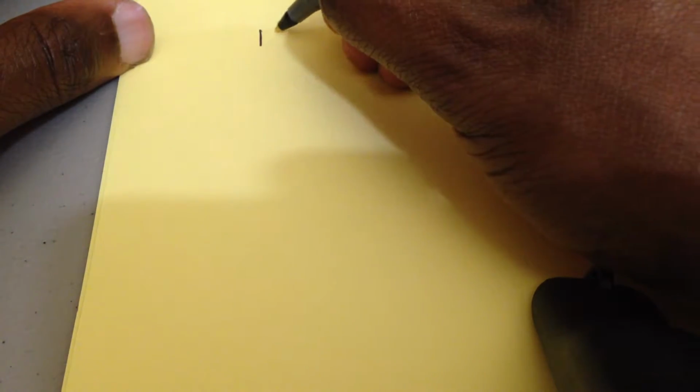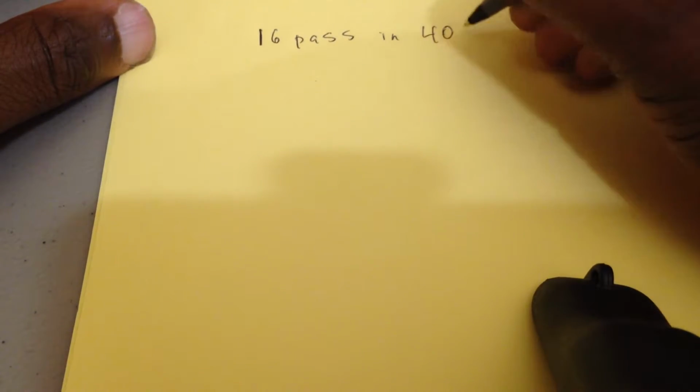Okay, so now it says that in 4 hours she sees 16 passengers every 40 minutes. So that means it will be 16 passengers in 40 minutes. Okay?